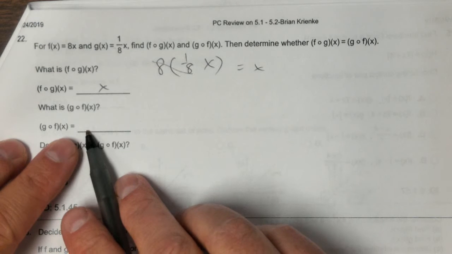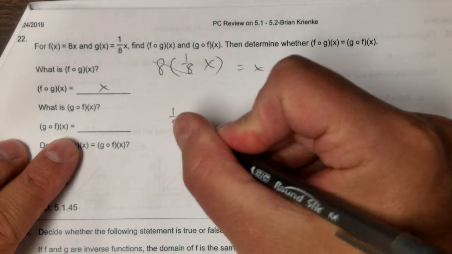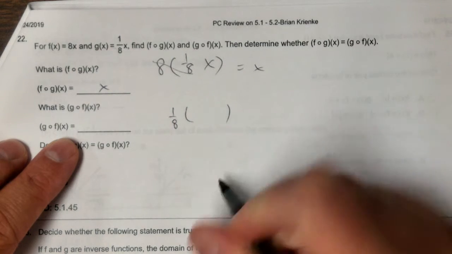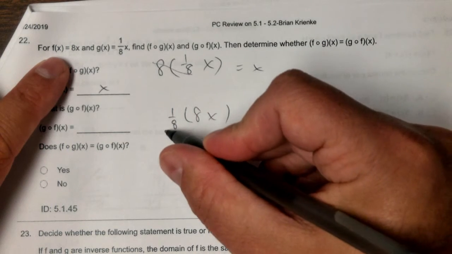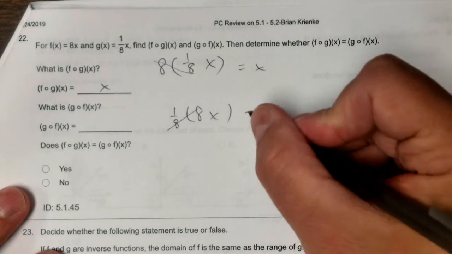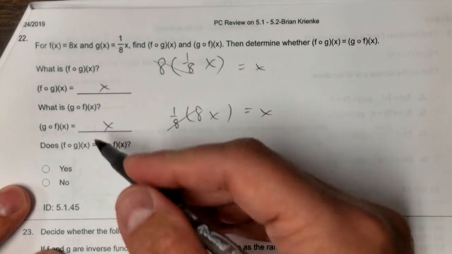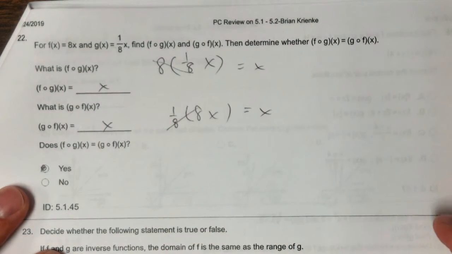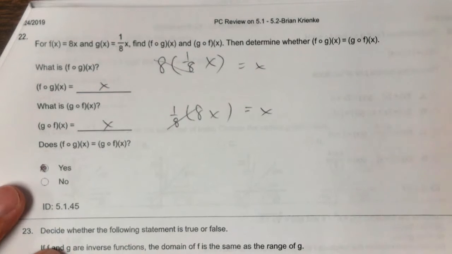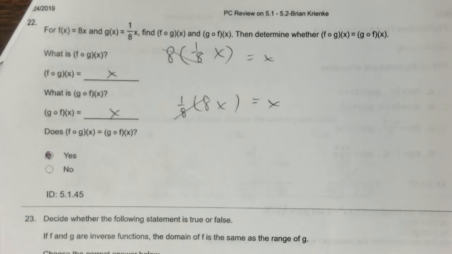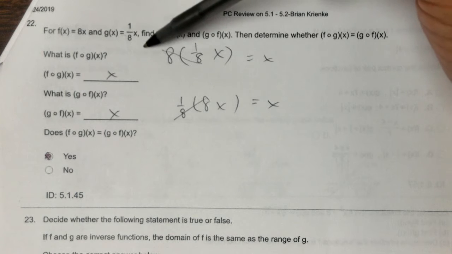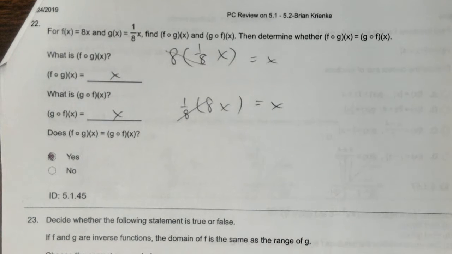For the g circle f, we start doing our g function, which is 1/8 times something, and then we plug in the 8x. So again, your 1/8 and 8 cancel, so you get x, and they do match. So that's a yes. It's a little more complicated if there's a plus or a minus, but if it's just the same number with a reciprocal, then it should be x.